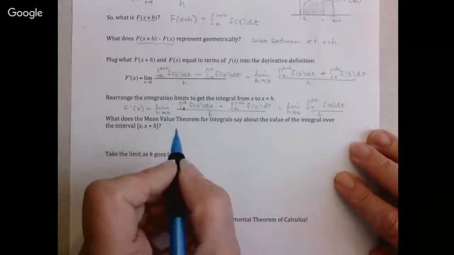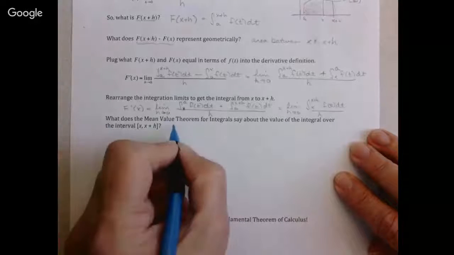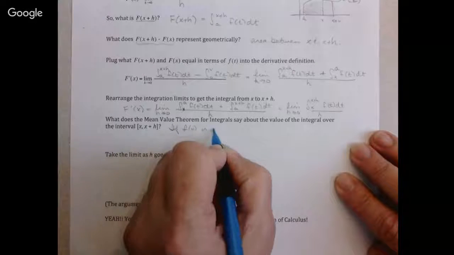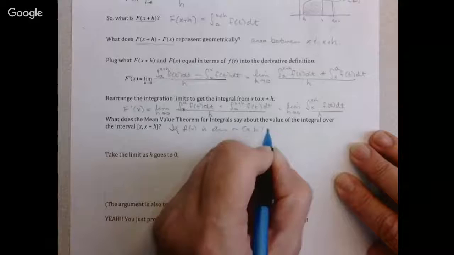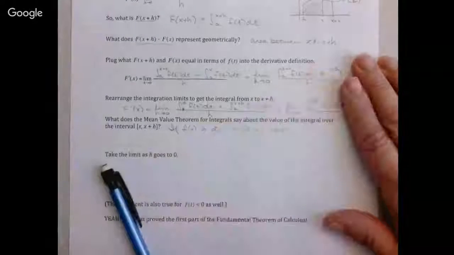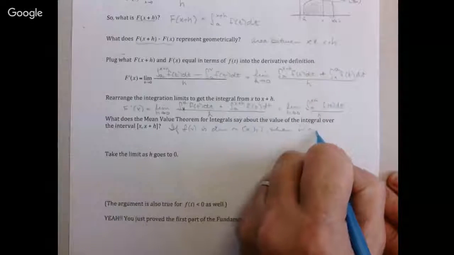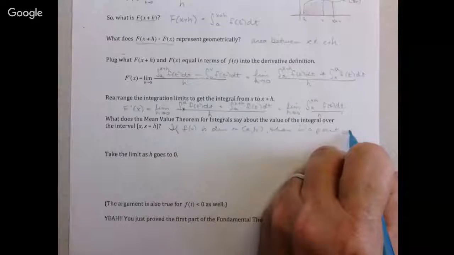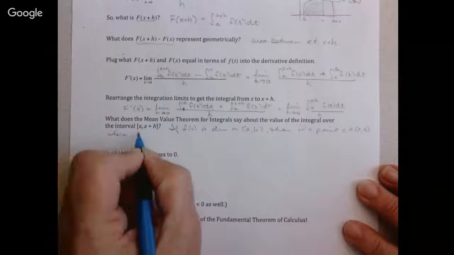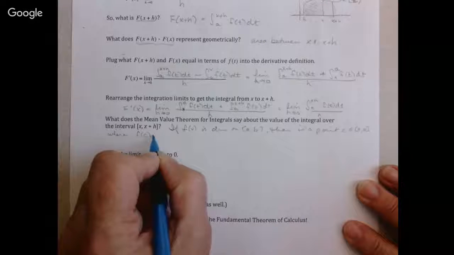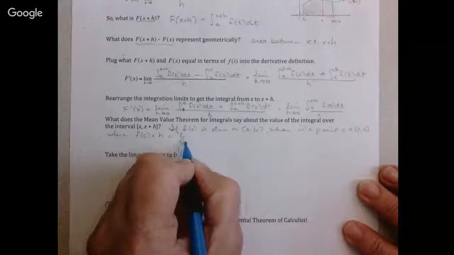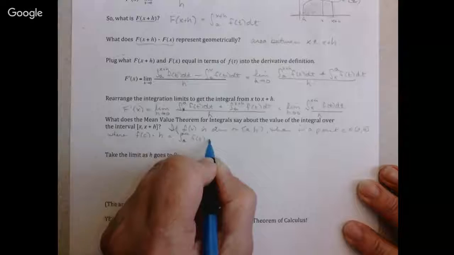The mean value theorem guarantees that if my integrand, little f here, f of x, is continuous on a, b, then there is a point c in that interval where f of c times h has to equal the integral from x to x plus h of f of t dt.